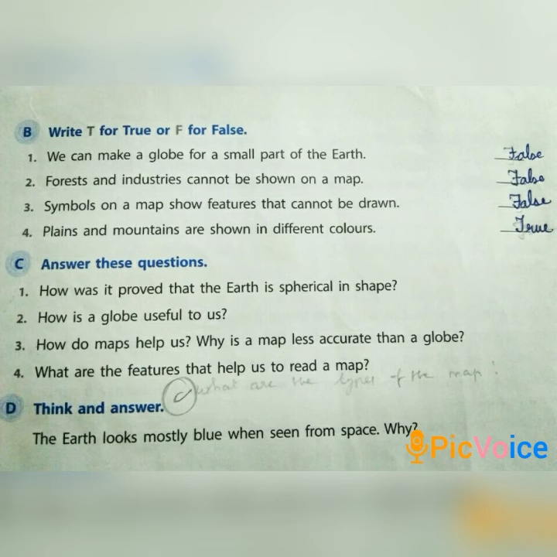Now, how was it proved that the earth is spherical in shape? Question number 1. Who proved it, children? Ferdinand Magellan. He was the one who first sailed around the world and proved that the earth is round. And pictures taken from space have also proved that the earth is like a sphere.